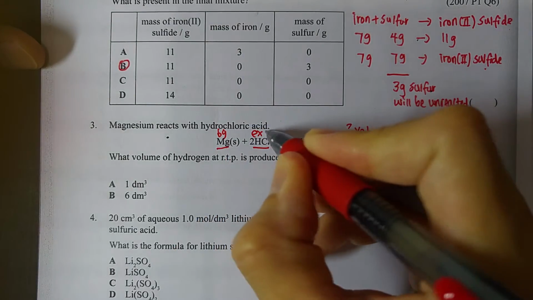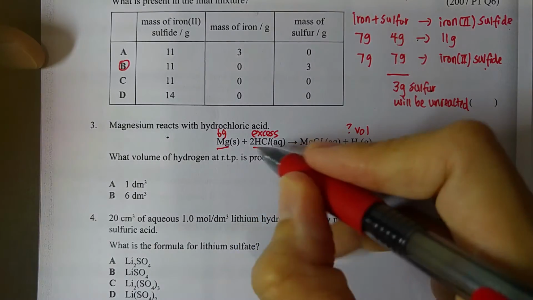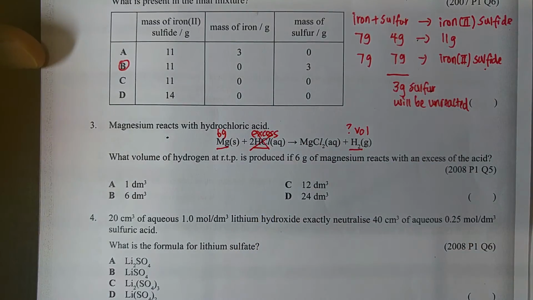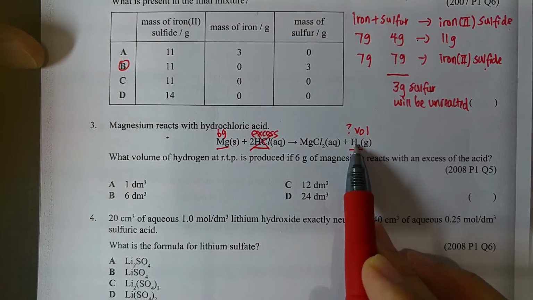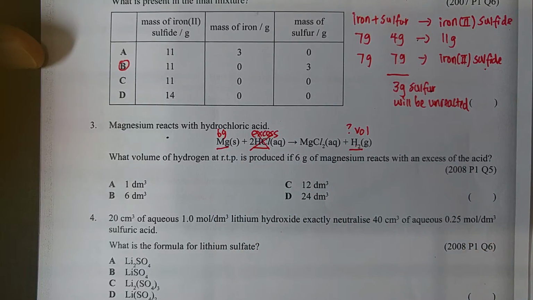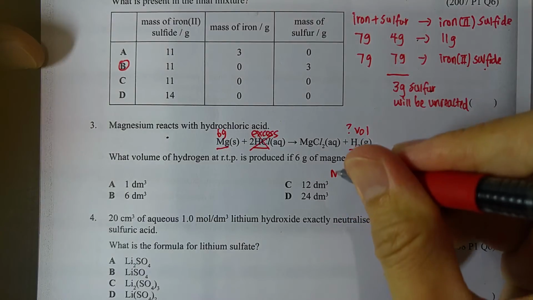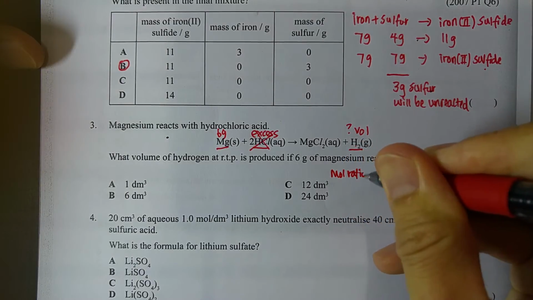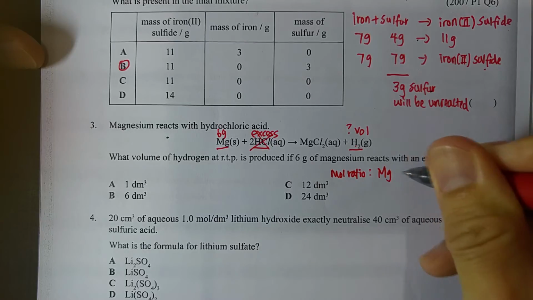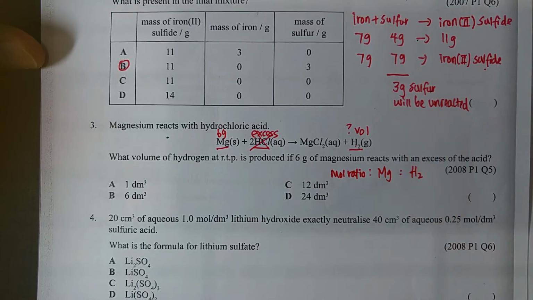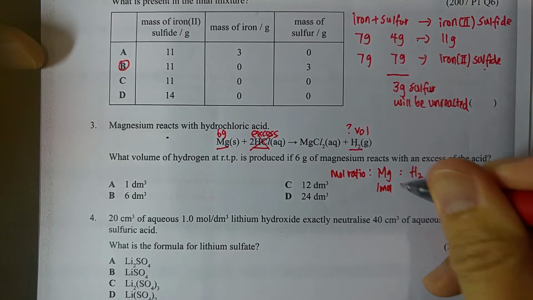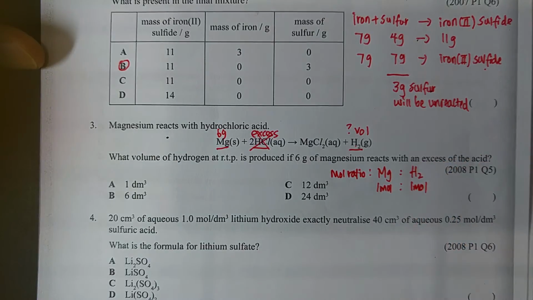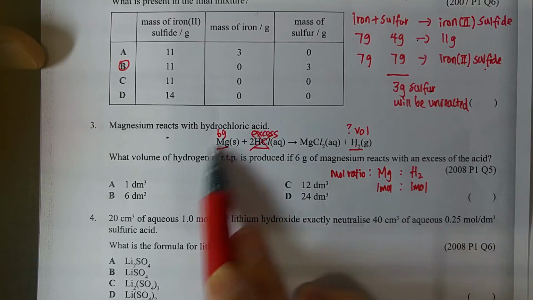This is excess. Remember, when a substance is in excess, we don't look at it. No need to look at it. So you only look at magnesium and hydrogen. So again, mole ratio. Mole ratio of what? Magnesium and hydrogen. What is the mole ratio? 1 mole is to 1 mole. That is the first row based on the balanced chemical equation.